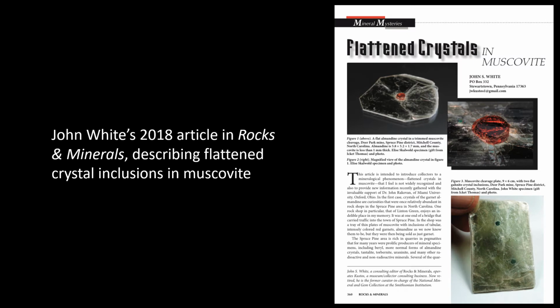So in 2018, John White sent samples of muscovite sheets containing flattened crystals of garnet and an unknown green mineral to our group at Miami University for identification and analysis. All of the samples were from the Spruce Pines district of North Carolina, where reports of flattened inclusions like this aren't necessarily rare. Using energy dispersal spectral analysis and single crystal X-ray diffraction, the garnets were found to be almandine, and the unknown was identified as gahnite, a zinc spinel.